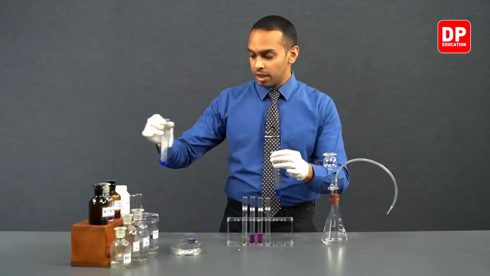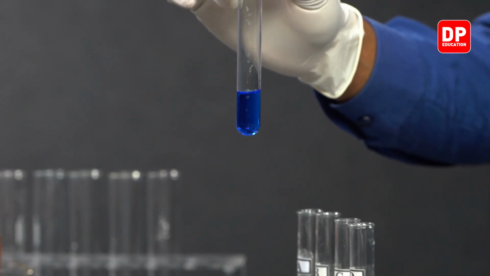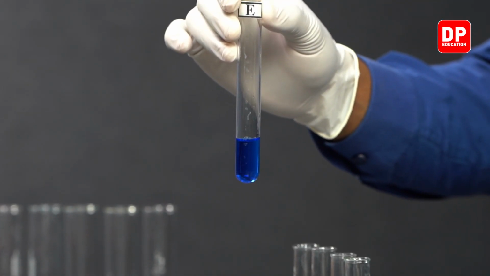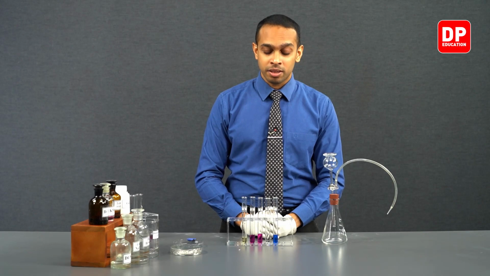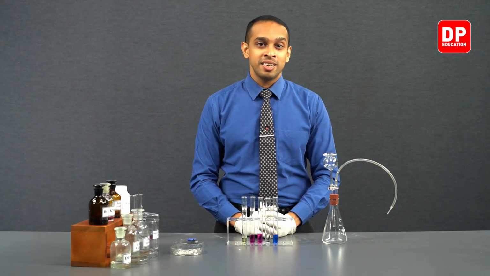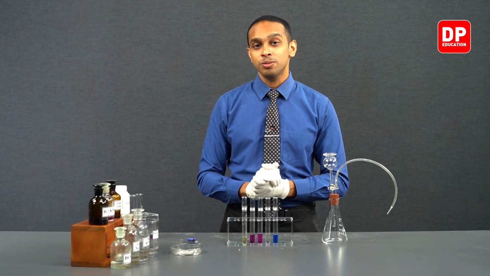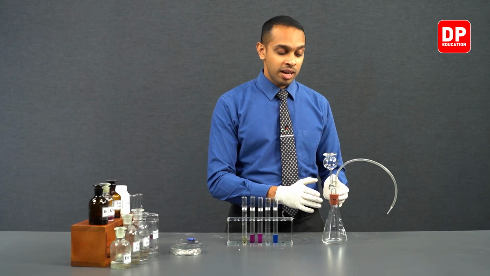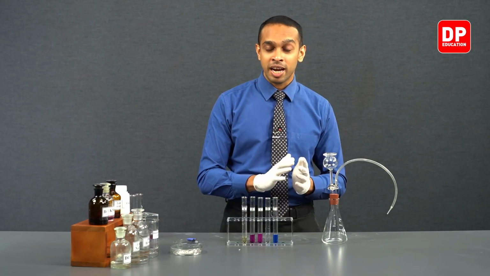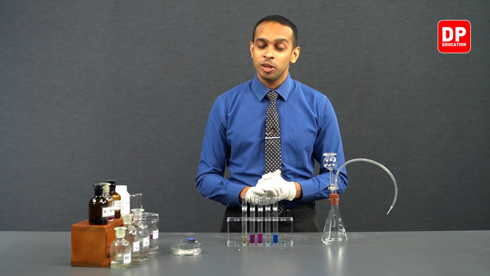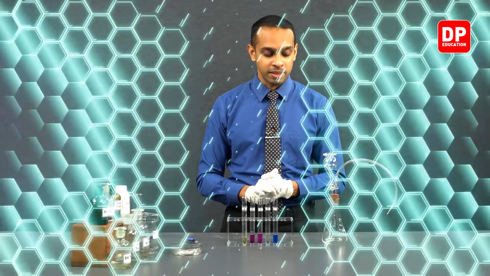Now students, even with an ammoniacal cuprous chloride solution, ethane can react to form a precipitate. It can form a metal acetylide with cuprous chloride as well. So with that in mind, now all that is left for us to do is actually produce ethane gas and then make ethane gas react with each of these reagents we have in front of us. So let's move on to that part of our experiment.